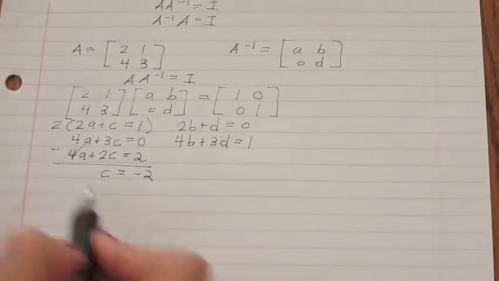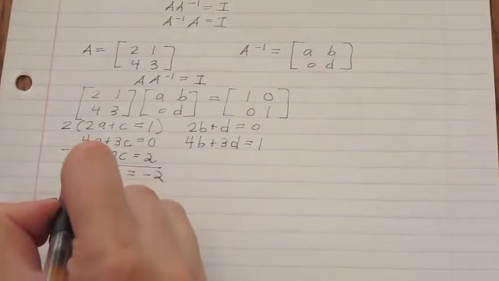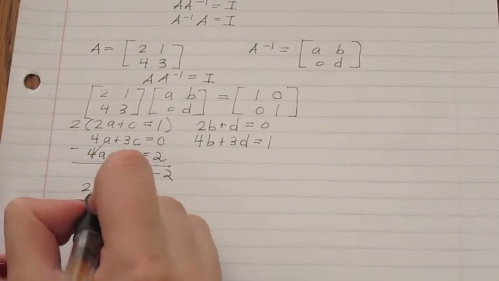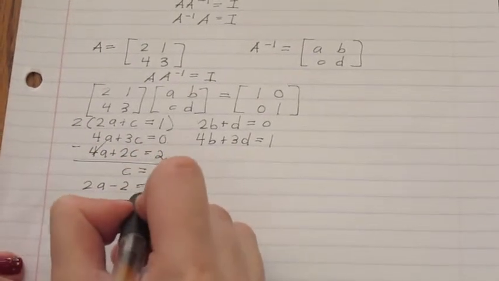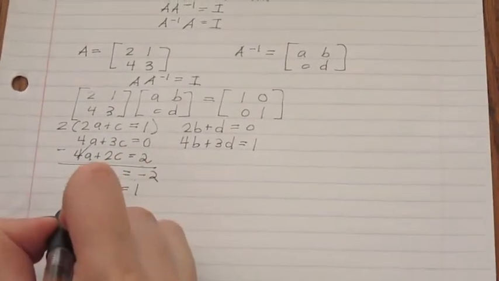How do I find my a? Plug it back into either one I want. I'm going to do the top one. 2a minus 2 equals 1. Add 2 to both sides.